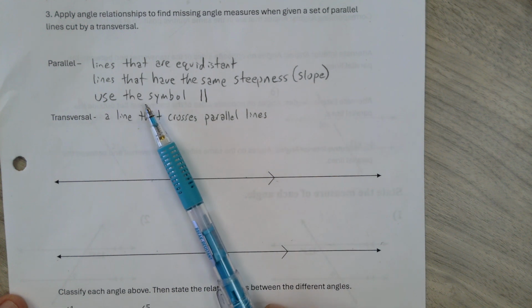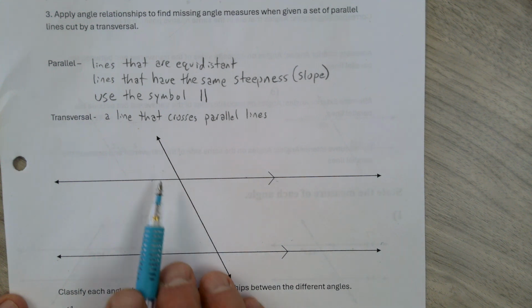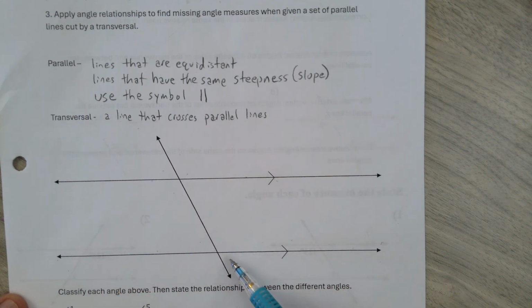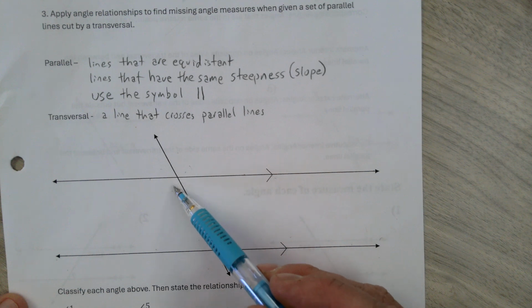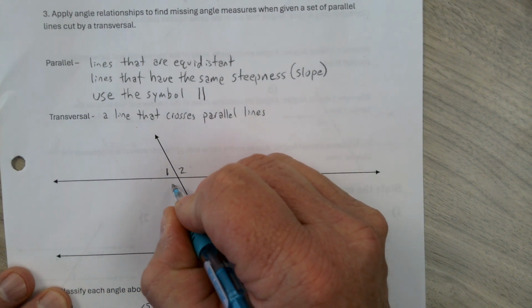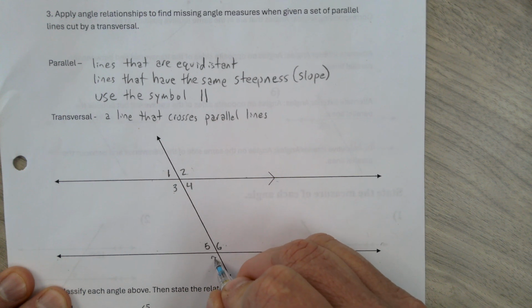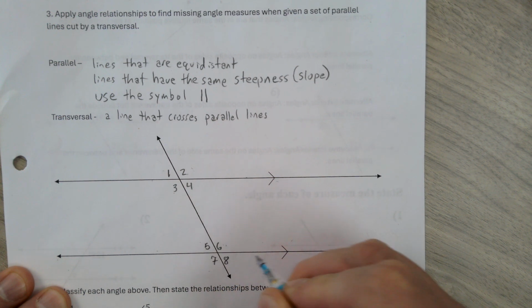But for this case, since it is a slanted line, we're going to get a set of angles that are acute, and sets of angles that are obtuse. And we're going to label these angle 1, 2, 3, 4, 5, 6, 7, and 8.